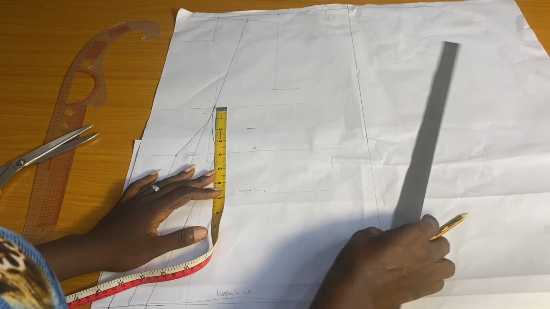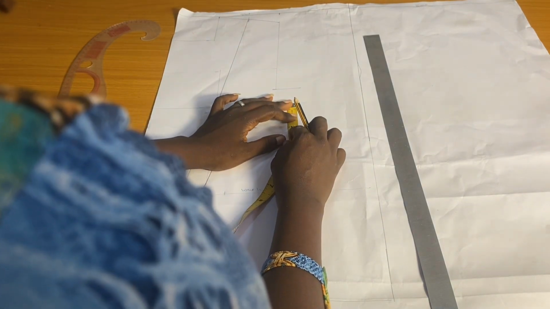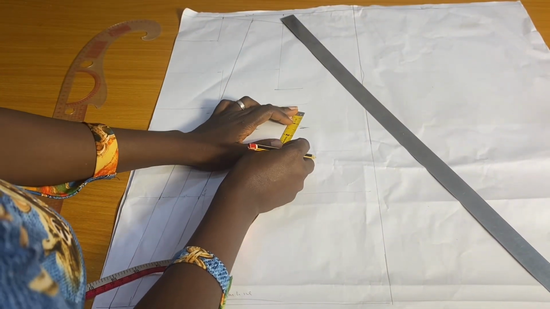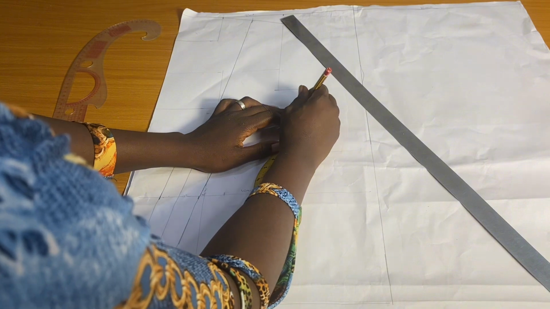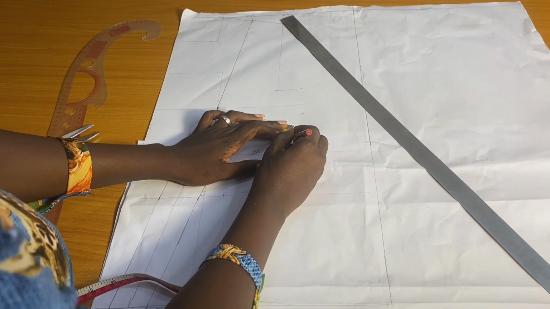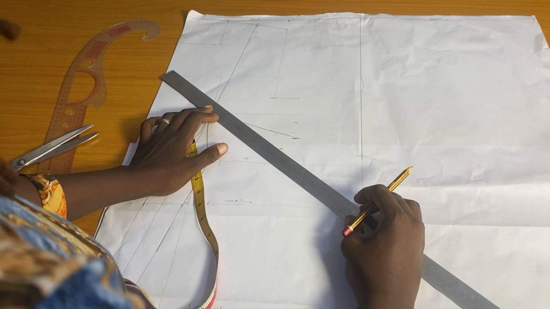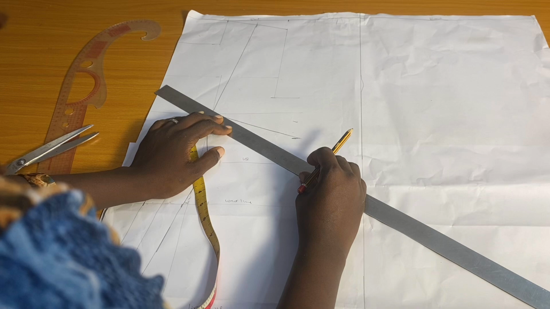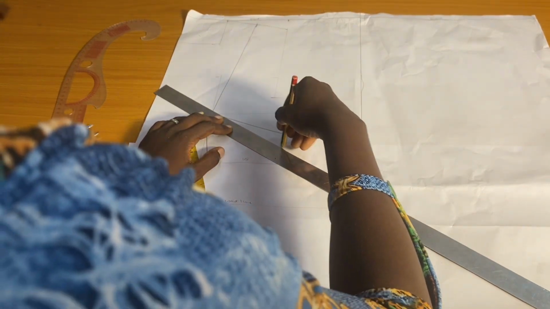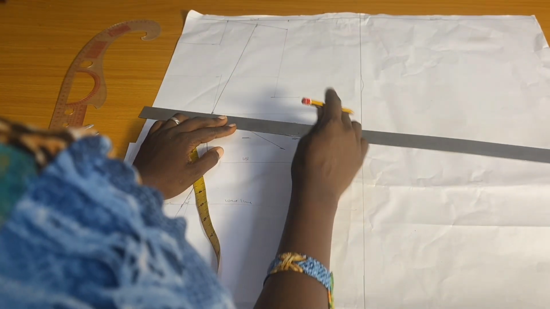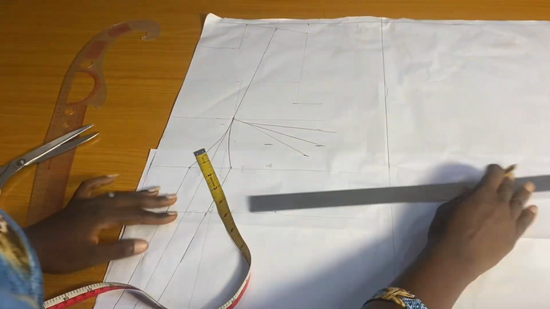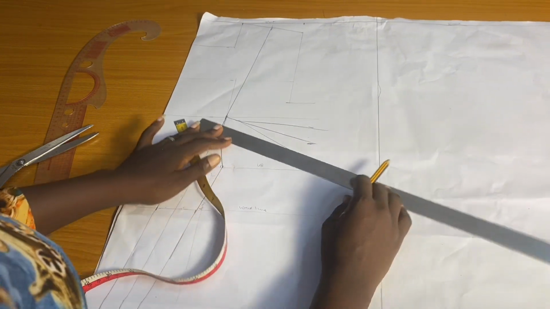So I'm just going to come down by 2 inches, then mark my 2 inches. Now this is what I'll do. I'll come up by 1 here and I'll come down by 1 here. Those are the 2 inches. Now I'll connect this 1 inch, like so. I'll repeat the same for the other 1 inch. I have connected it.